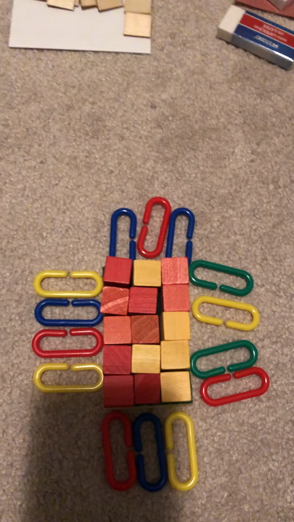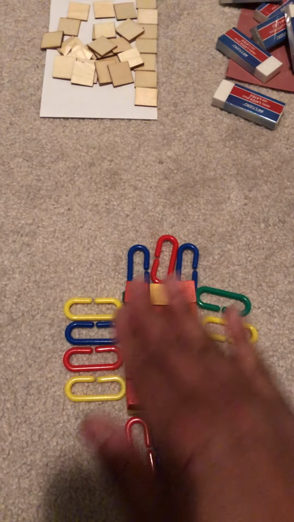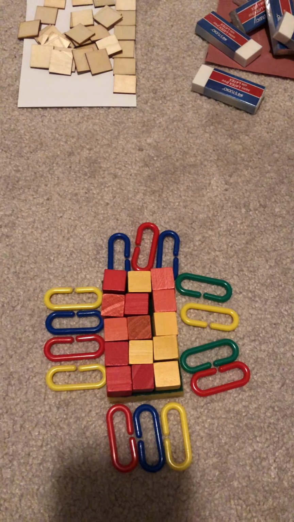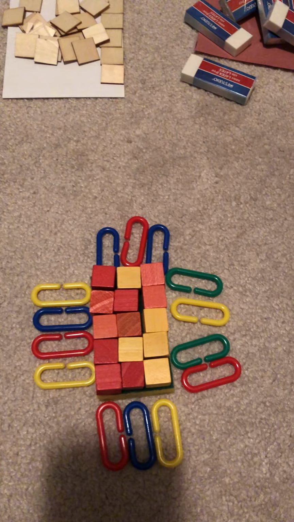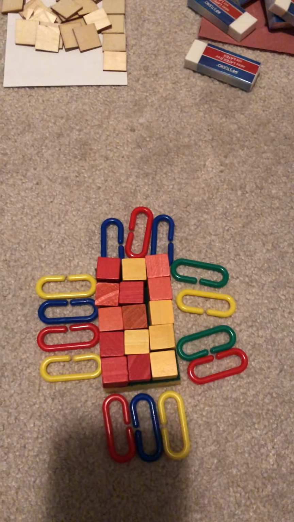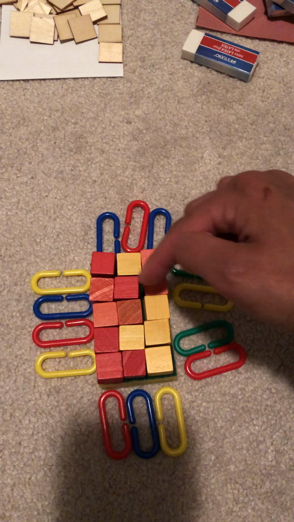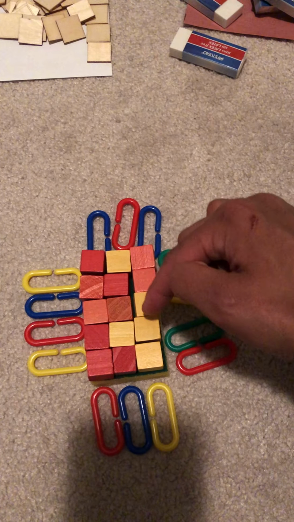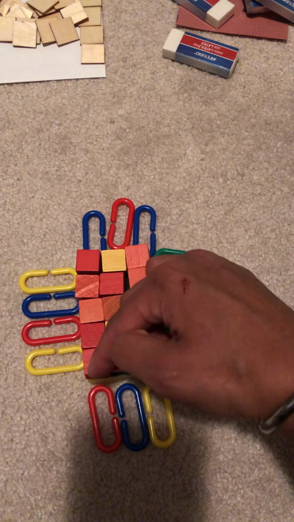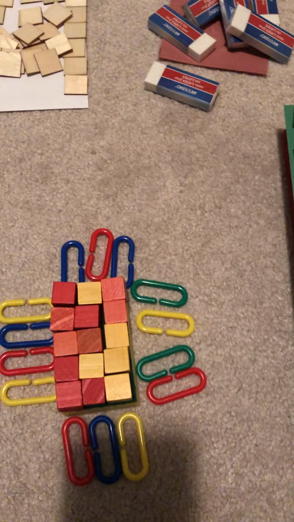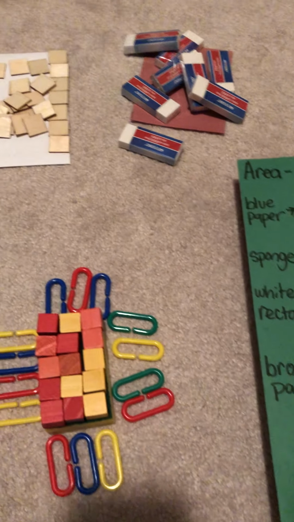Okay, so now I have arranged the blocks to calculate the area of this rectangular sponge. So the area is the space inside the rectangle. You can count 1, 2, 3, 4, 5, 6, 7, 8, 9, 10, 11, 12, 13, 14, 15 blocks.